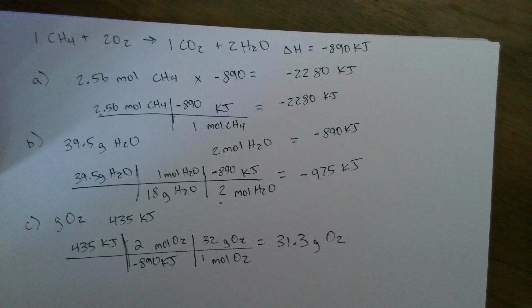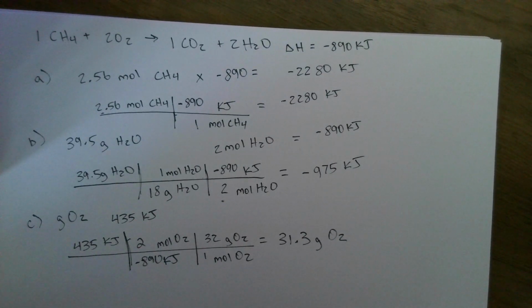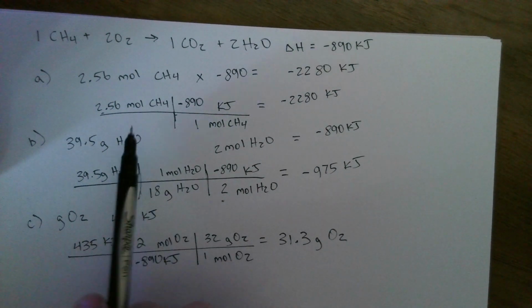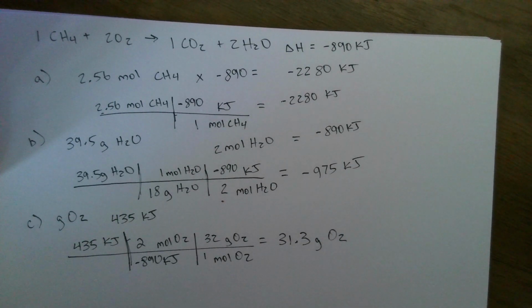Here are those 3 problems worked out. Some of these you might be able to work out in your head without showing the work. It's fine. Here's how I would do the stoichiometries, though, if that makes more sense to you.